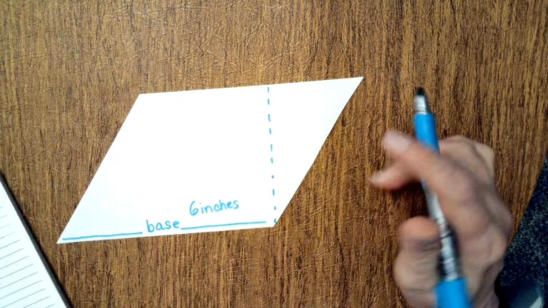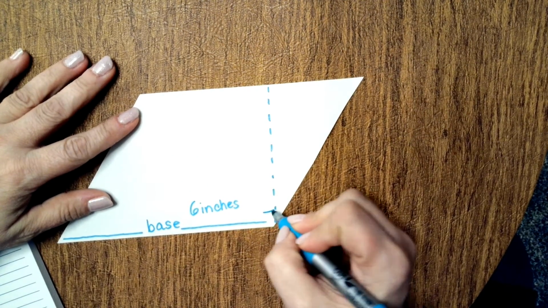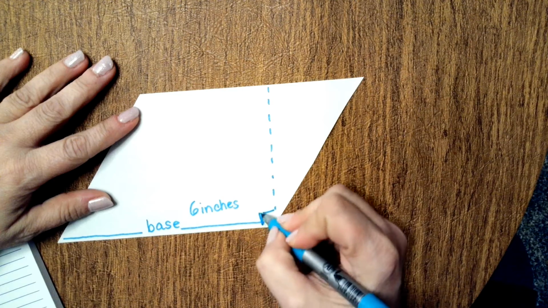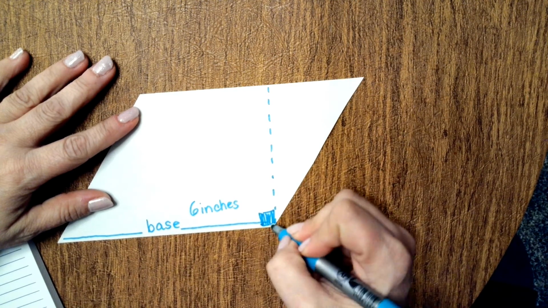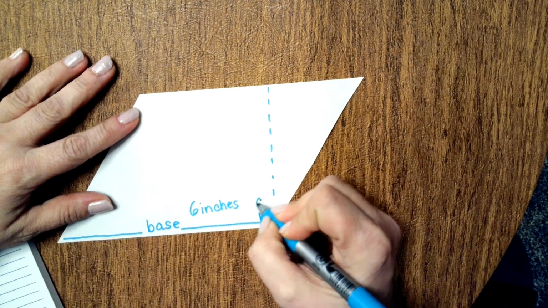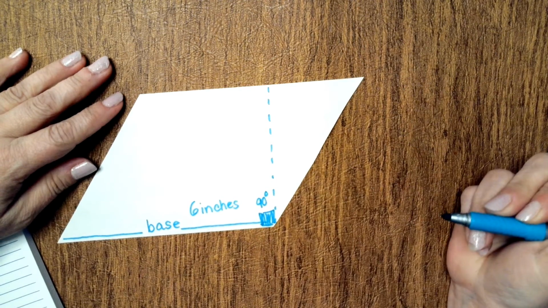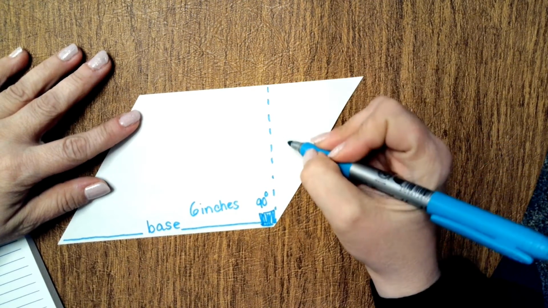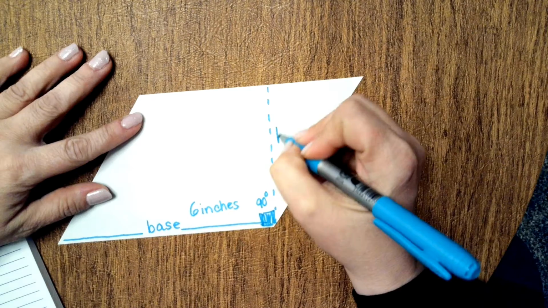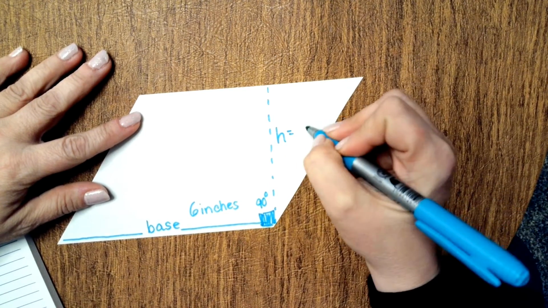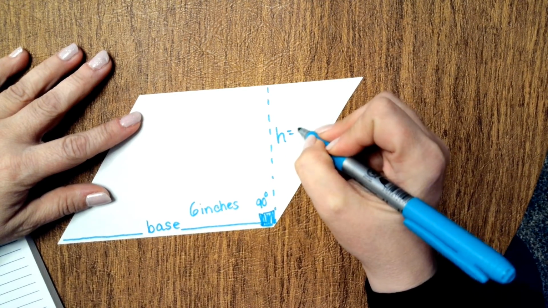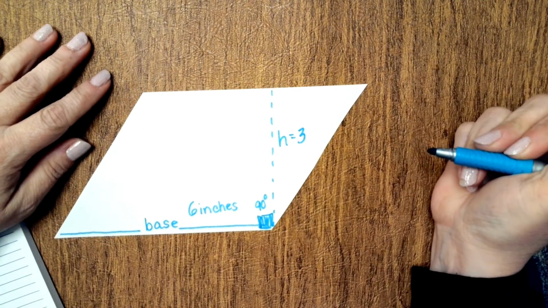There it is. Making a right angle that is perpendicular. That means that this angle right here is 90 degrees, right? This is going to be my height. I'm going to tell you that today this height is 3.